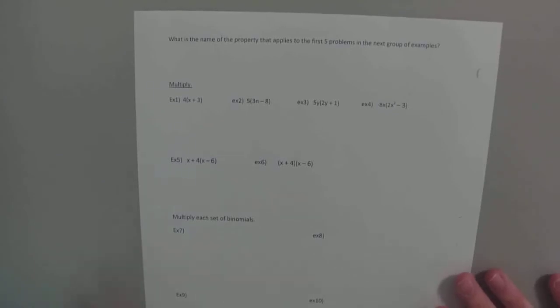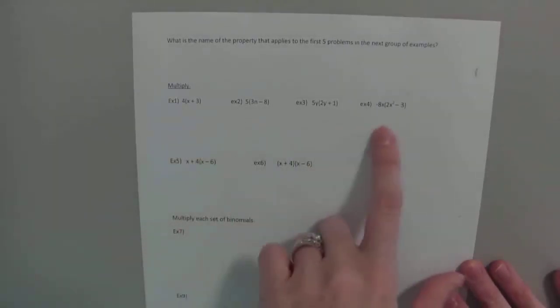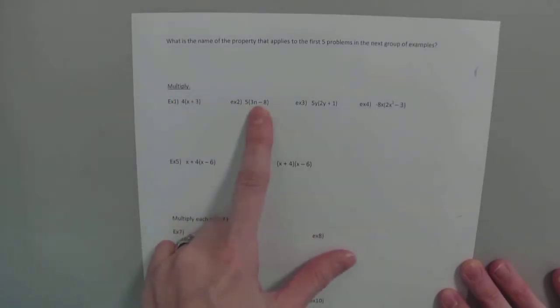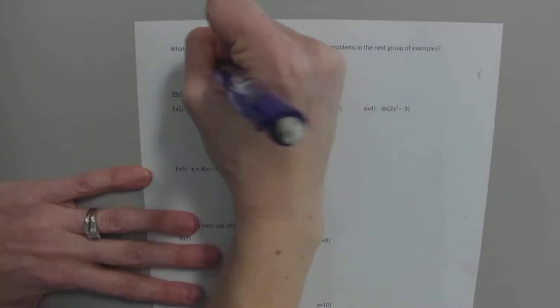Is that all right? Okay, so go ahead and flip it over to the other page. What we're going to do next is come up with, basically it says look at these first problems. What's it called when you have a number in front and then you have addition or subtraction behind it? What property do you have to use? Do you remember what it's called?